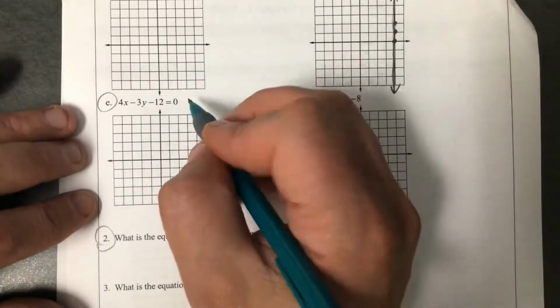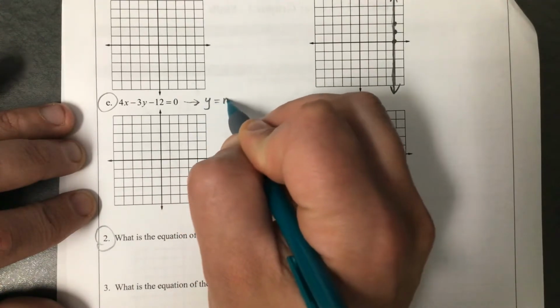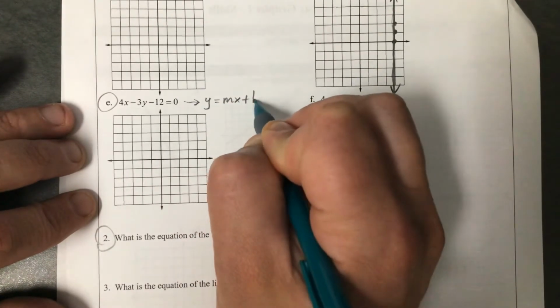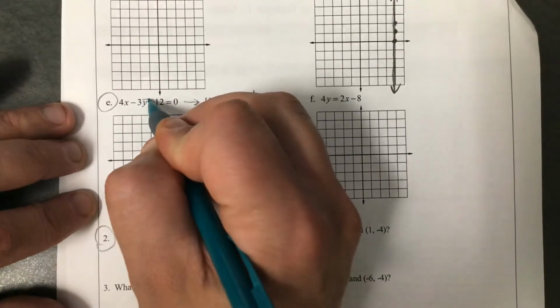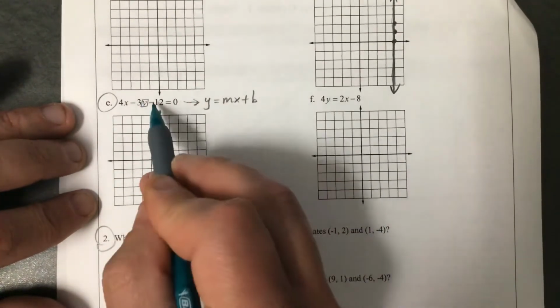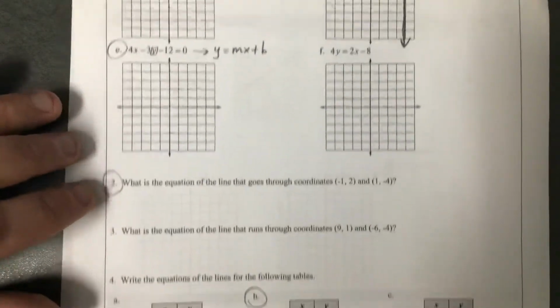For letter E, my only hint to you is I would solve this equation for y. So I would rewrite this equation in a way that I'm going to get y equals mx plus b. So I'm basically solving for this y. So step one I would do would be to add 12. And then I'm going to let you go through the rest of that one.